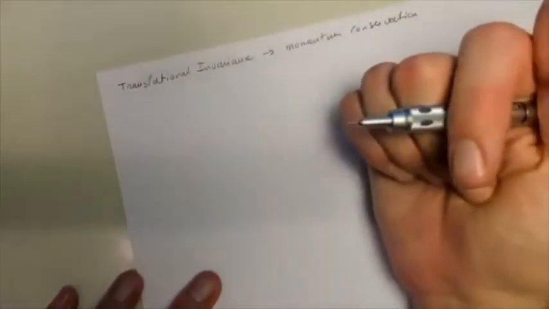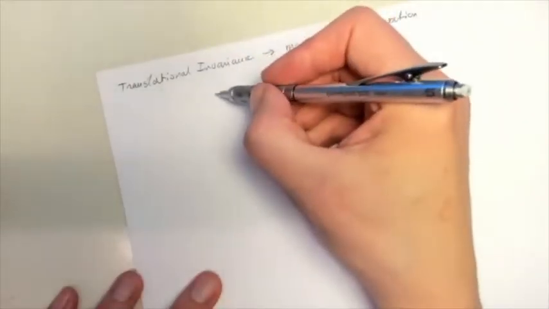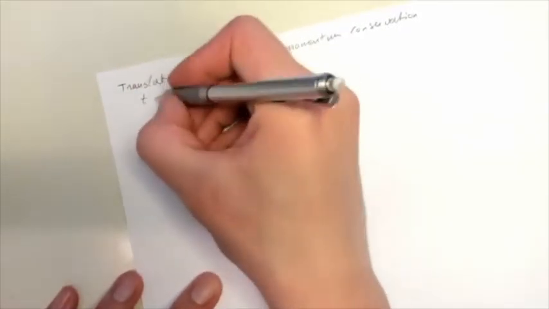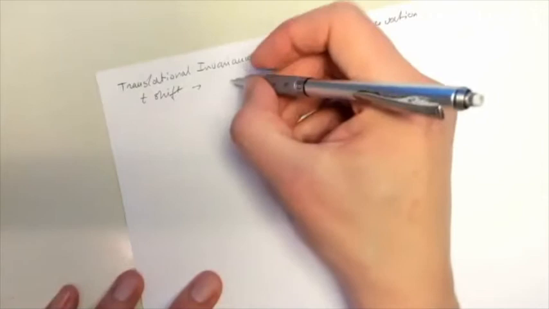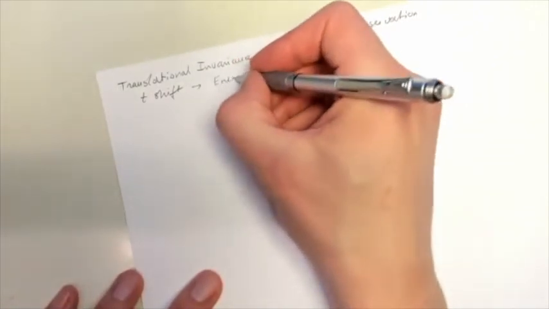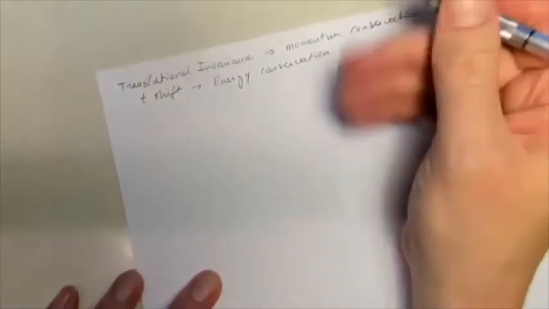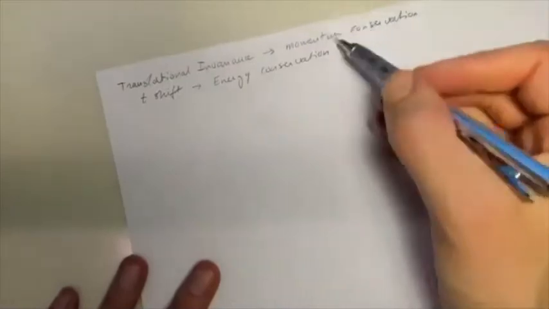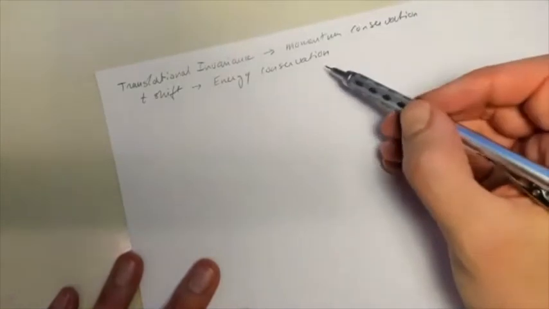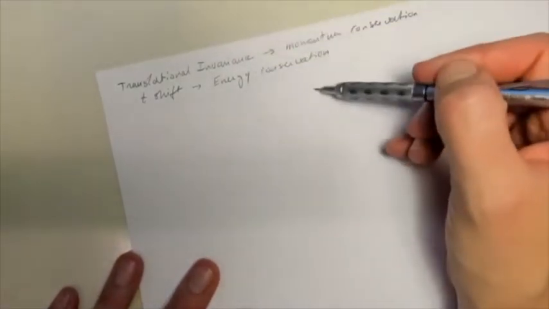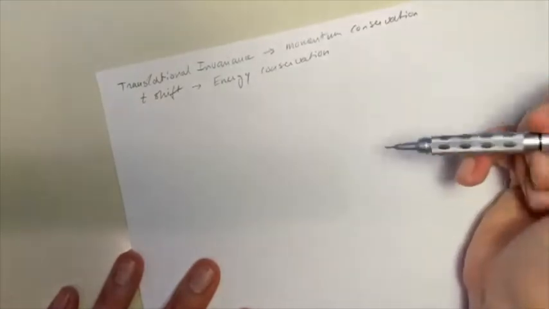We have a similar invariance. We also have time shift invariance, right? Time shift or time translational invariance, and that means that energy is conserved, right? So energy conservation. Now those are two specific symmetries with a corresponding conservation law.